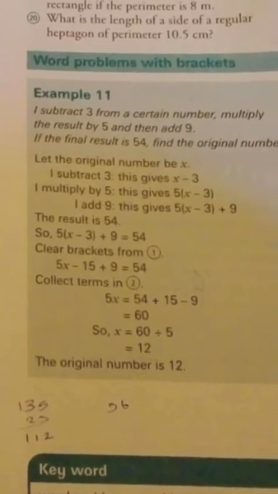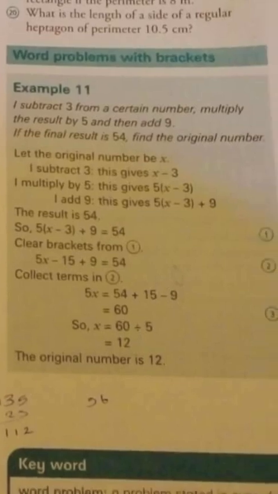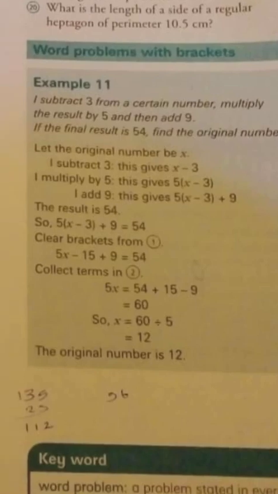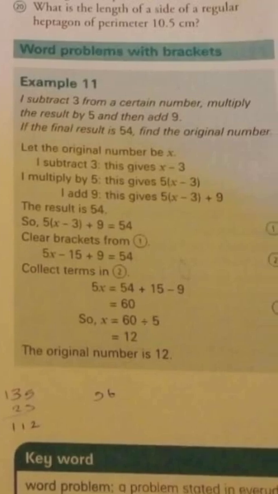Now example 11 says, I subtract 3 from a certain number, multiply the number by 5, and then add 9. If the final result is 54, find the original number. Now I subtract 3 from a certain number. A certain number means the number is unknown. You call it whatever you want to call it. Call it x. Then if I subtract 3 from x, it will be x minus 3, since I'm taking away 3 from x.